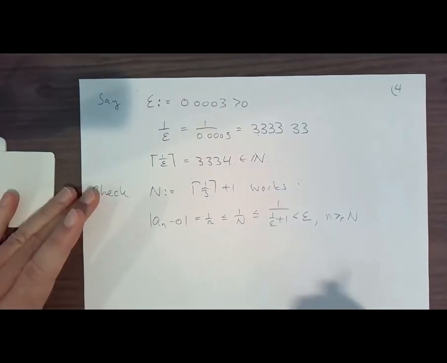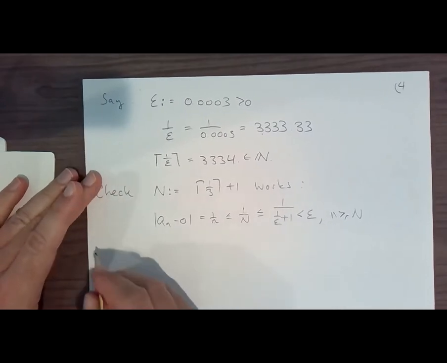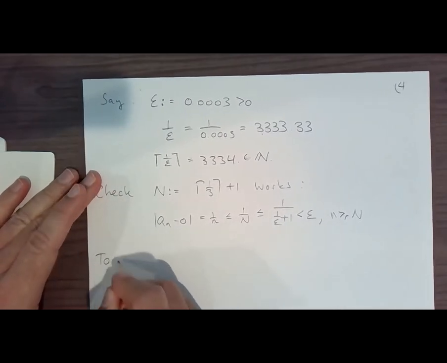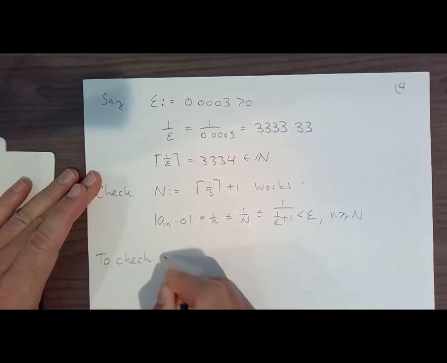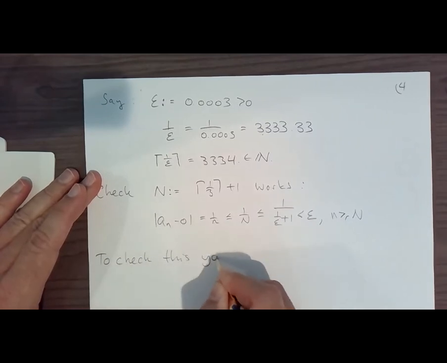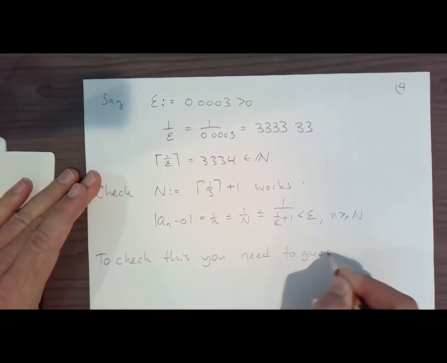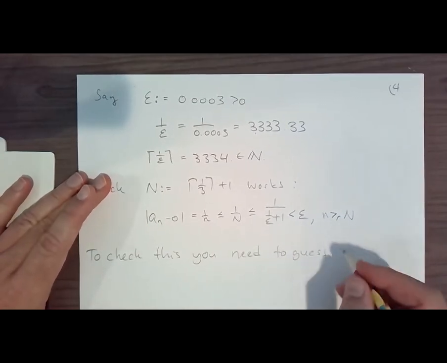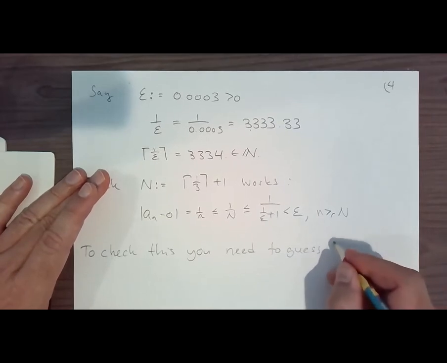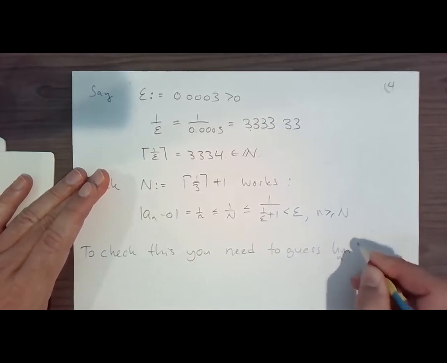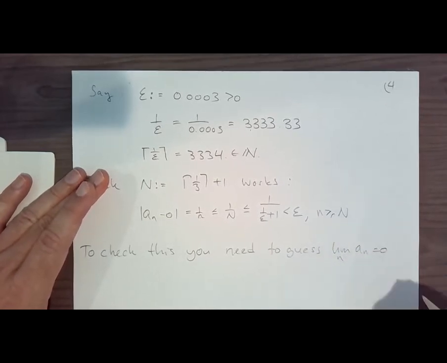So one thing that one should not neglect: to check this, you need to have a good guess. You need to guess that the limit is really 0.